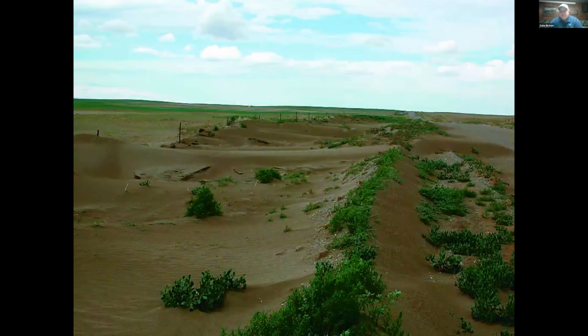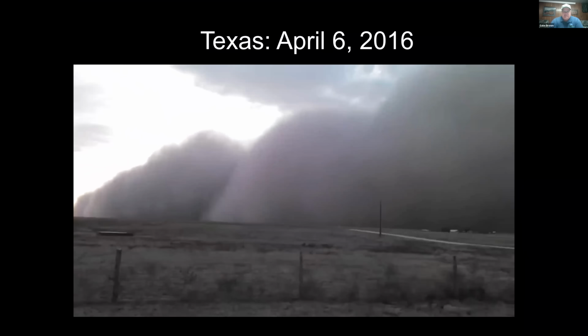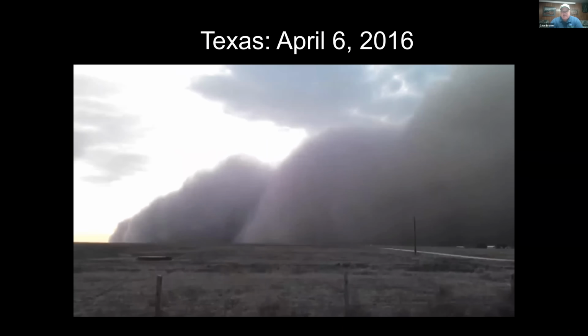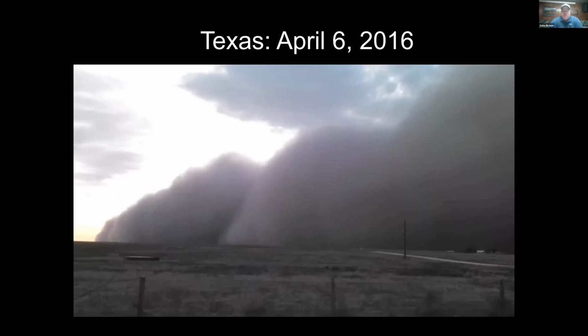Why? It's because of scenes like this. This was taken in western Kansas. Look at the amount of soil erosion blowing off those cropland fields. I mean, that's a travesty. Why would any producer allow that to happen on his or her farm or ranch? This is a video, April 6th, 2016 in Texas. Look at the amount of soil erosion.